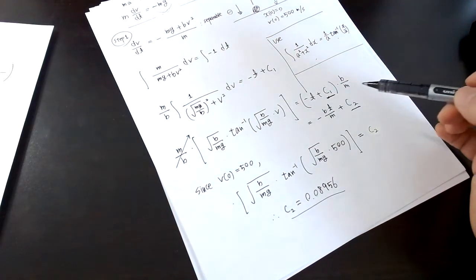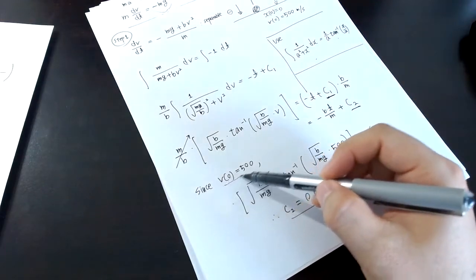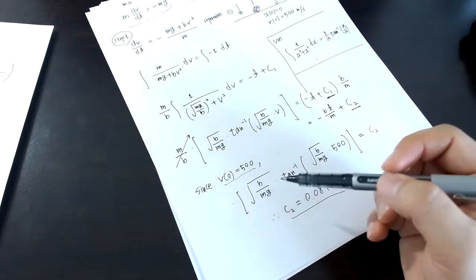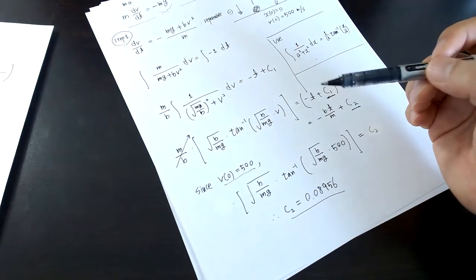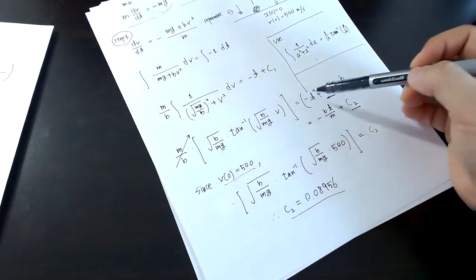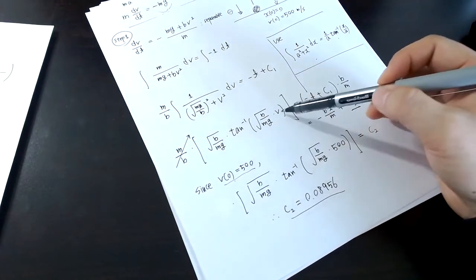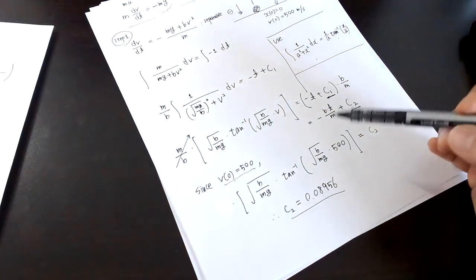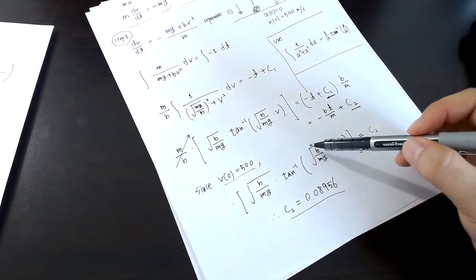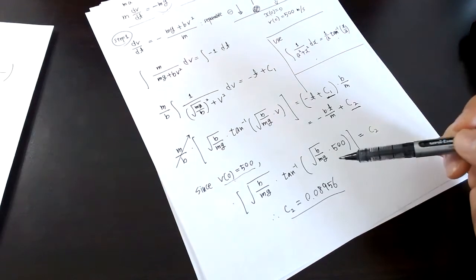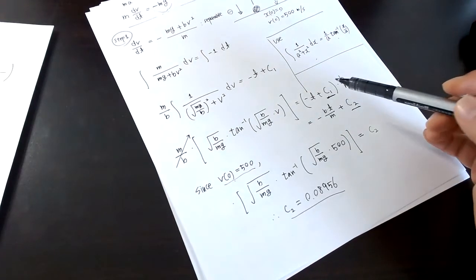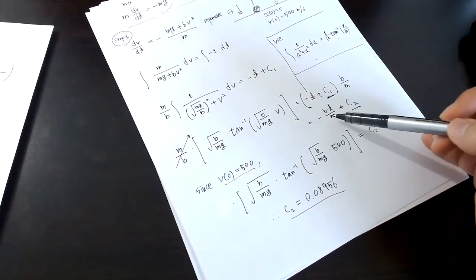Okay, so now I'm going to use this one, V of 0 equals 500, which is the initial condition. So we're going to plug in 0 into t and plug in 500 into V. So we got this. Then the t term on the right hand side is going to be 0.